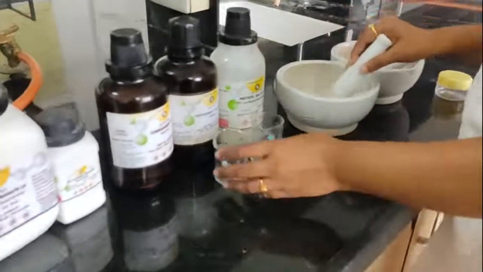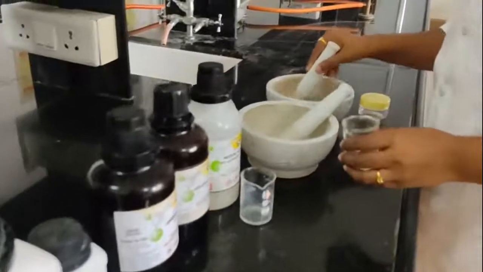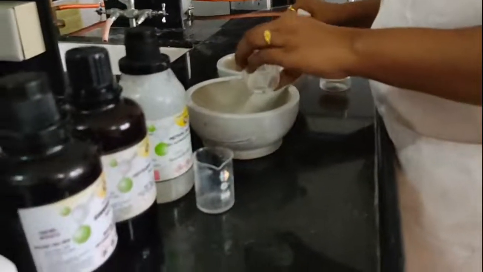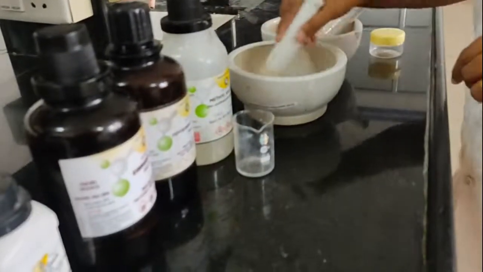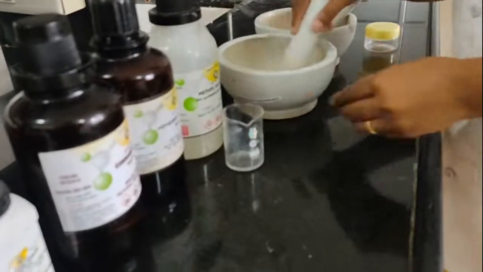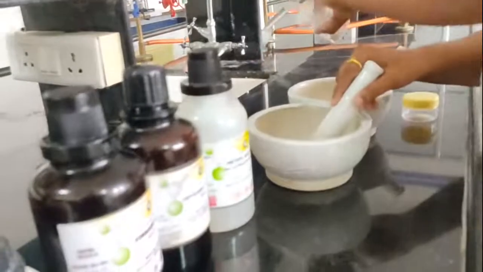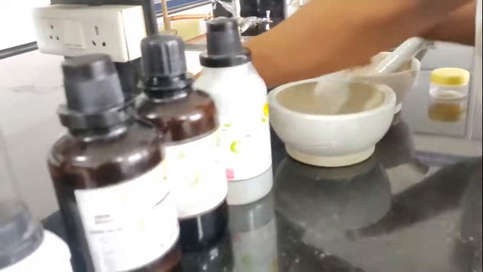Again, the next addition of this peppermint oil into this first mortar and also into this second mortar. Now again I am going to add this methyl salicylate into this first mortar and also into this second mortar.